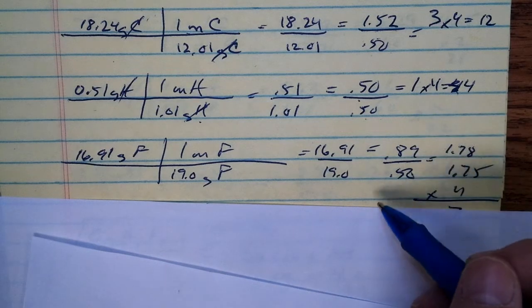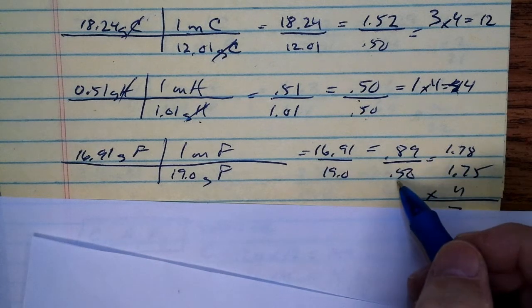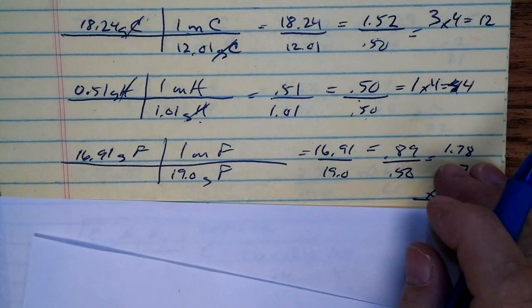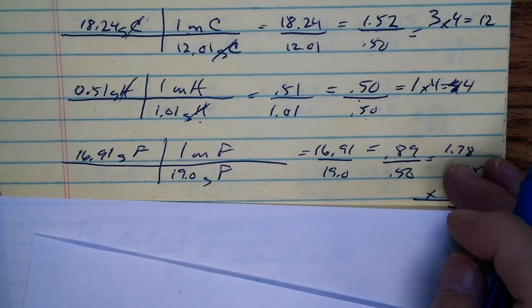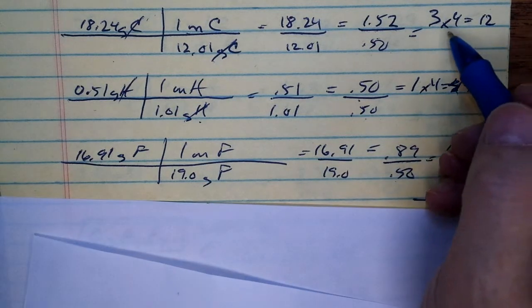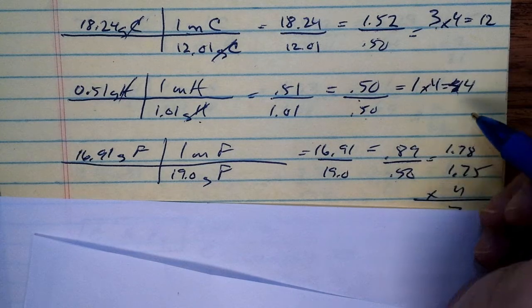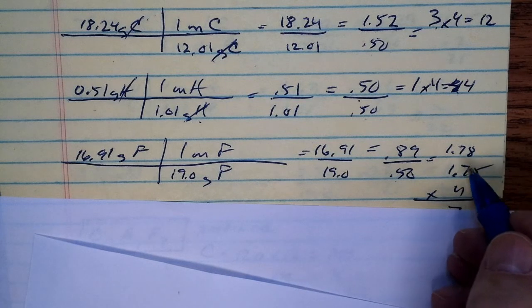And then 0.89 divided by 0.50 equals 1.78. The empirical formula is the lowest whole number ratio. So this is a nice whole number, this one is a nice whole number, but this is not.